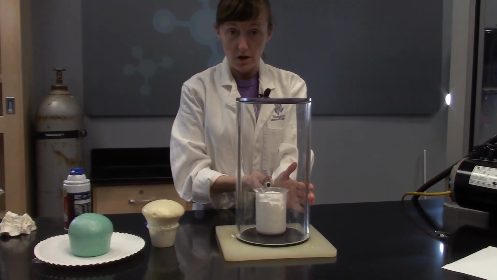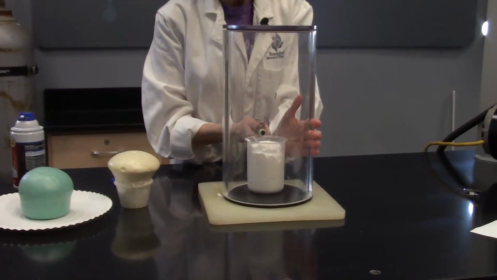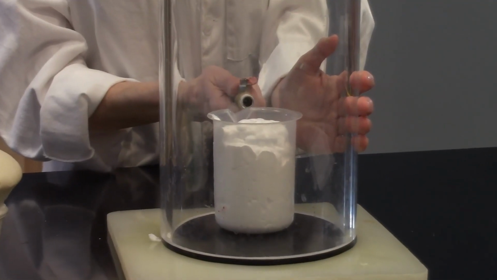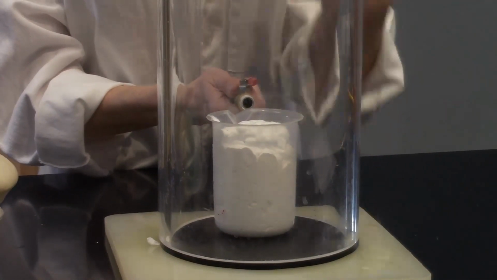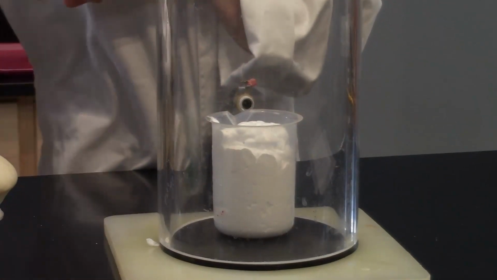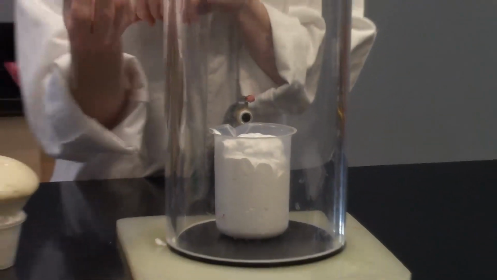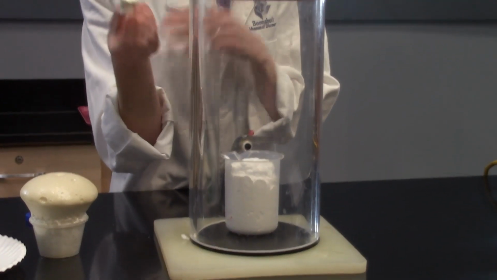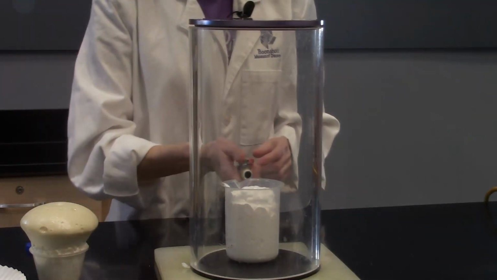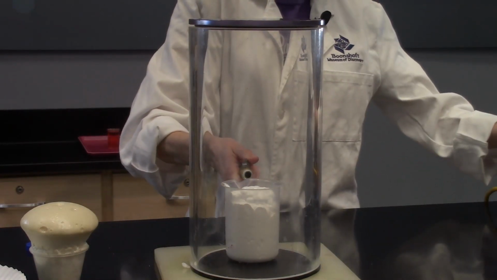So keep a close eye on this beaker. Watch what happens. Take just a second. I want you to ponder what's going to happen to the shaving cream. Make a guess. Make a hypothesis. We know that with the marshmallows, the gas was pulled out of them and they shriveled up after they expanded. So there's a bit of a hint for you. All right, I hope you're done with that hypothesis, because here we go.